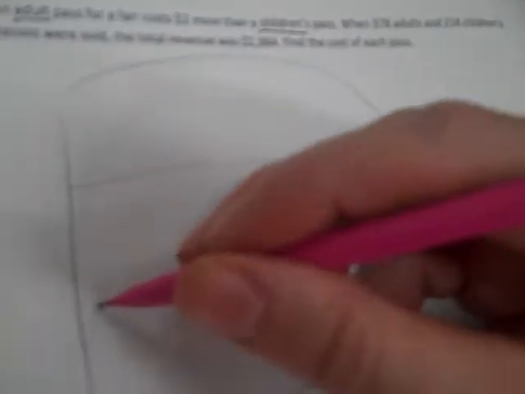Okay, number 4. An adult pass for a fair costs $2 more than a children's pass. When 378 adults and 214 children's passes were sold, the total revenue was $2,384. Find the cost of each pass. Again, 3 units. We're going to want to make our table.